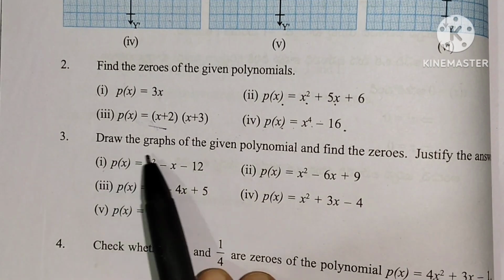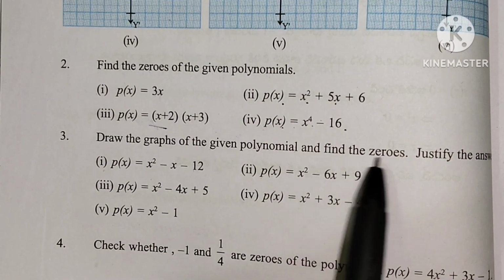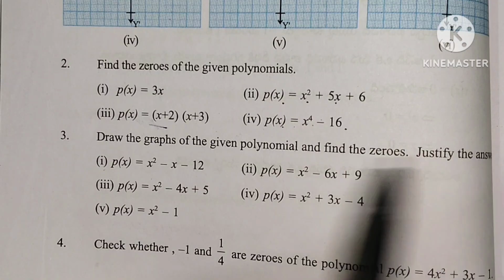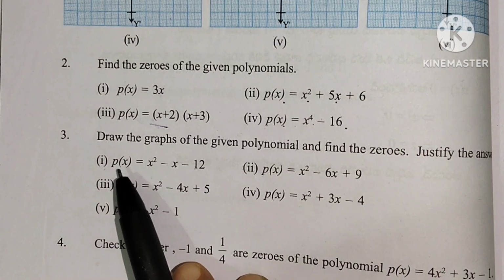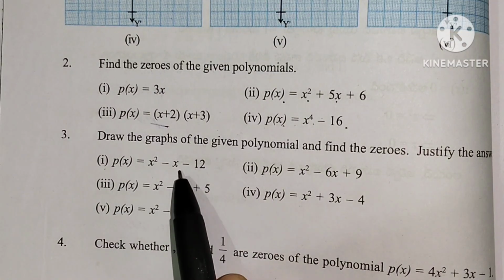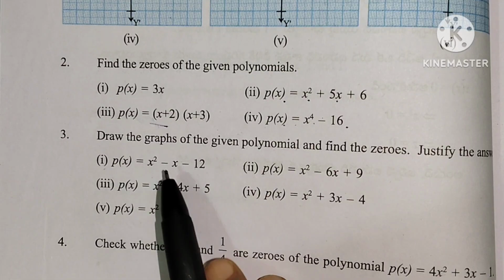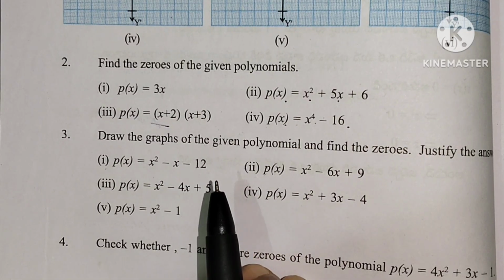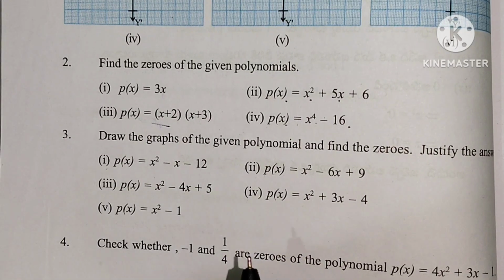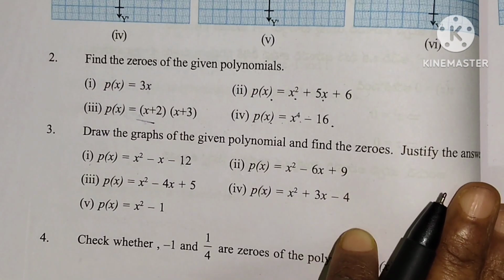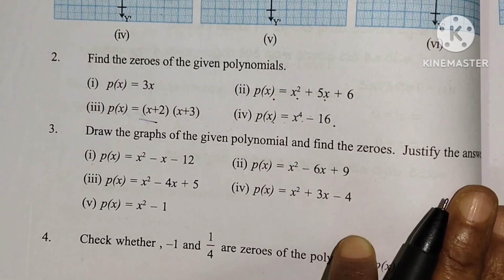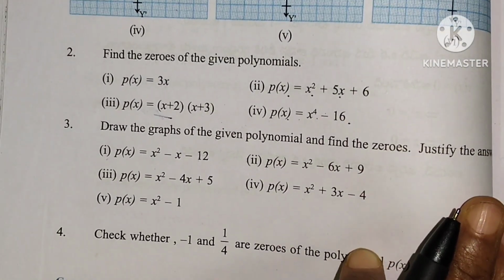Next, third question: draw the graph of the given polynomial and find the zeros, justify the answer. So first one, p of x equal to x square minus x minus 12. This is a quadratic polynomial, which means it has at most 2 zeros. So here we draw the graph and find the zeros.